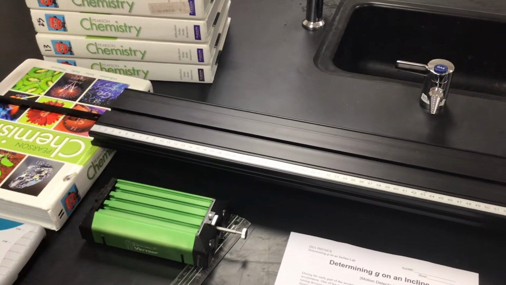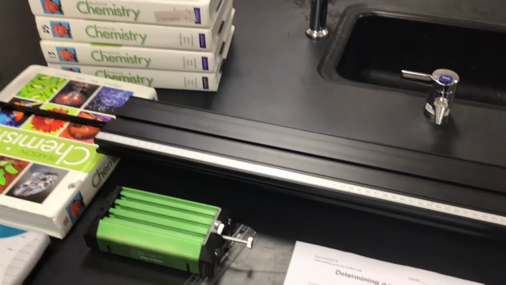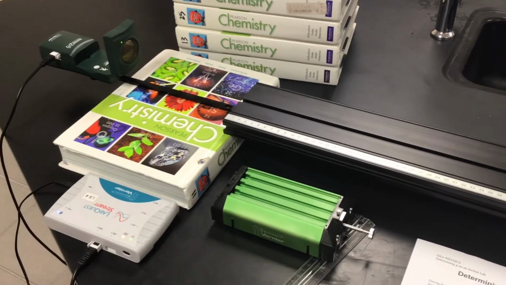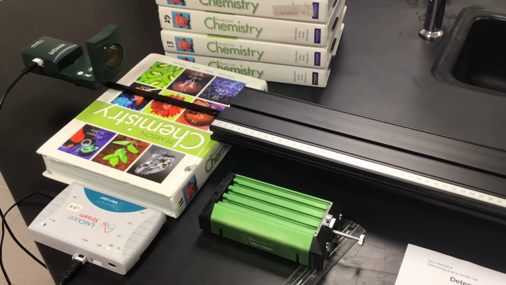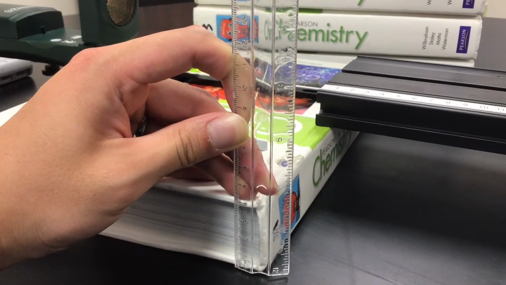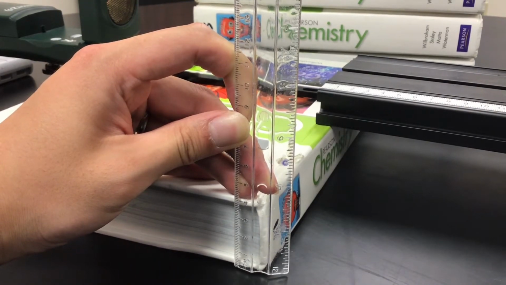And the track is about 120 centimeter. And also some chemistry textbooks to help us create that incline plane. First, I need a measurement of the thickness of the book. So each chemistry book is about 4.1 centimeter. As we said, the book thickness, which is the height of the book, is 4.1 centimeter.